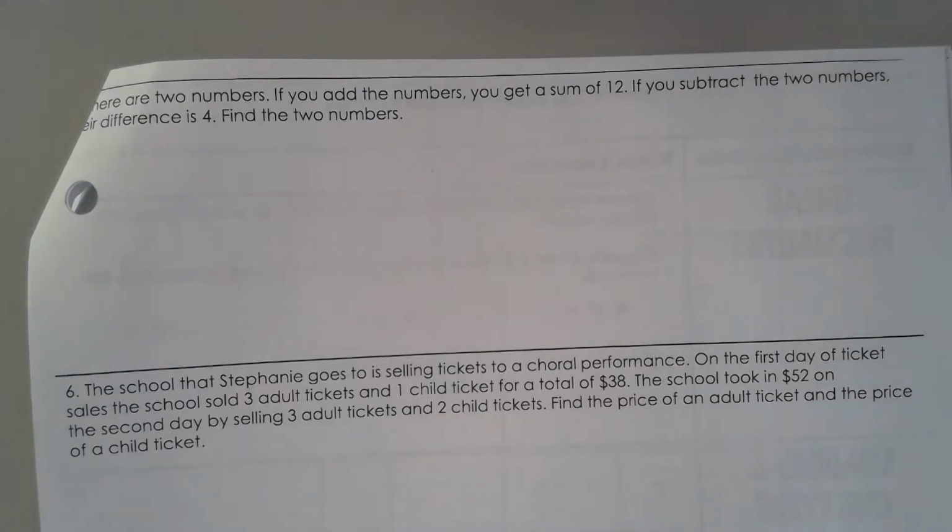Number 5. There are two numbers. This one looks a lot different. If you add the numbers, you get a sum of 12. If you subtract the two numbers, the difference is 4. Find the two numbers. Now, I know you can probably do it just by thinking about it, but I want you to do it with systems of equations.